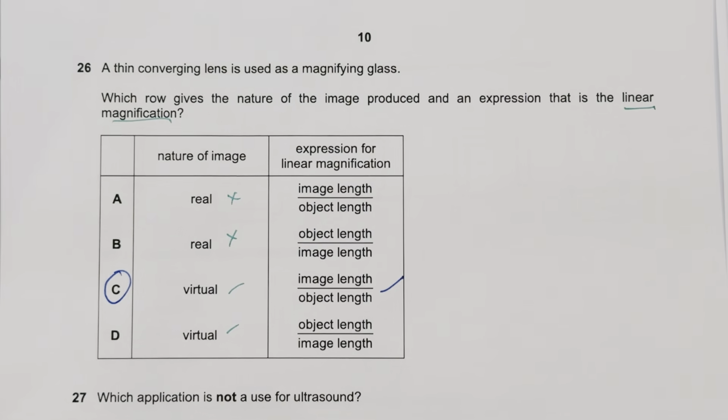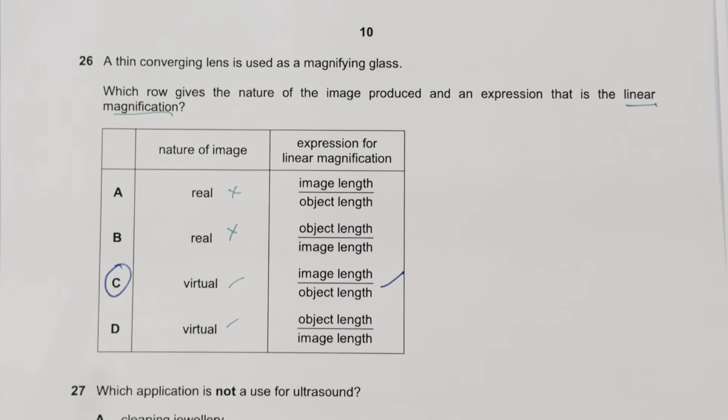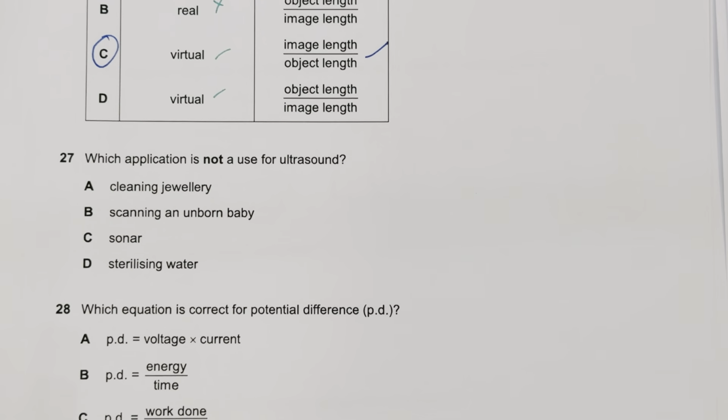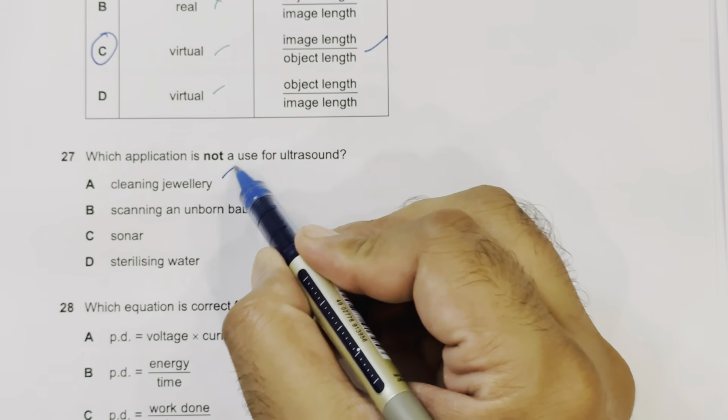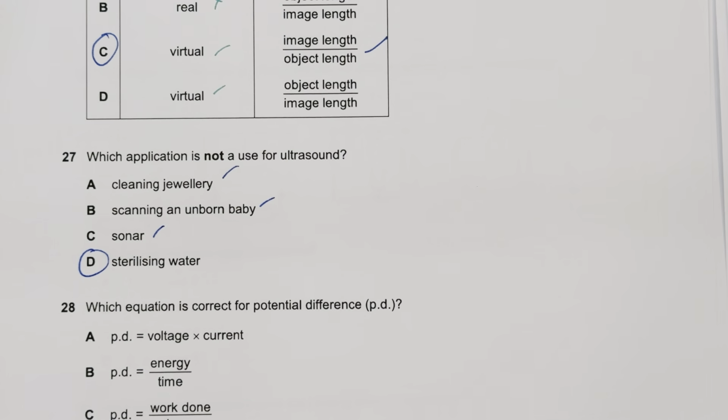Moving to question number 27. Which application is not used for ultrasound? Cleaning jewelry is used, scanning is used, and sonar is also used. Sterilizing of water is not used for ultrasound. Moving to question number 28.